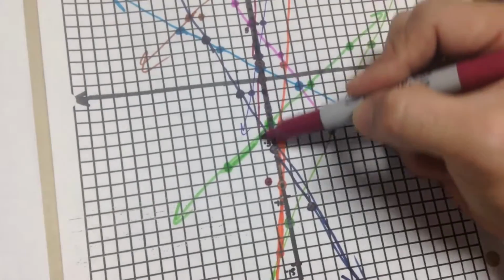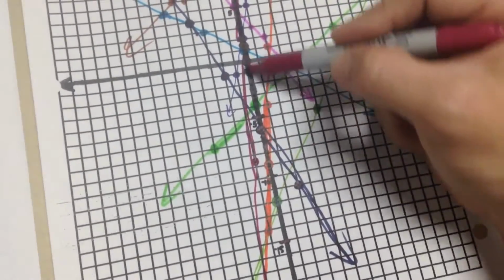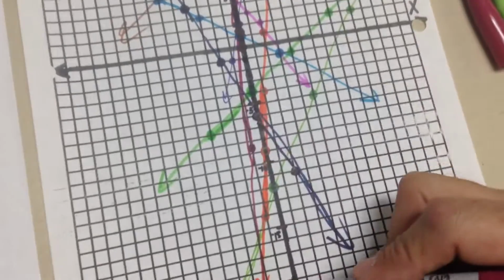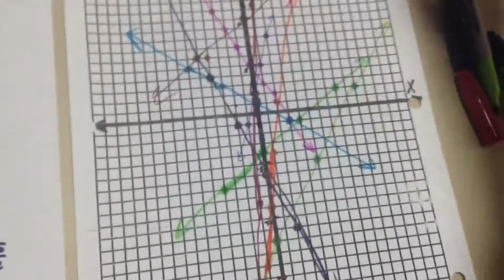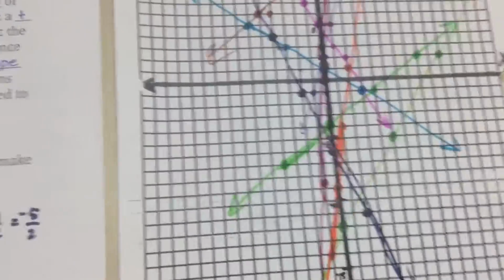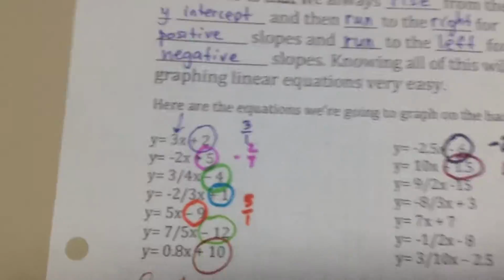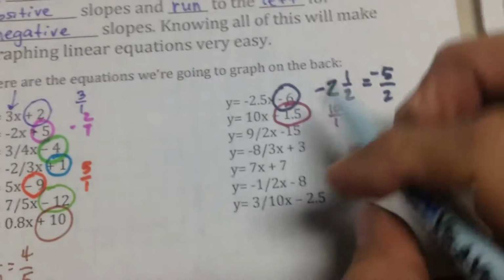Whoops. Steep line there. Okay. But that's because the slope is a pretty big number, 10. Okay, up 10 over 1. You barely are going over at all. Okay. Next one. 9 over 2x minus 15.